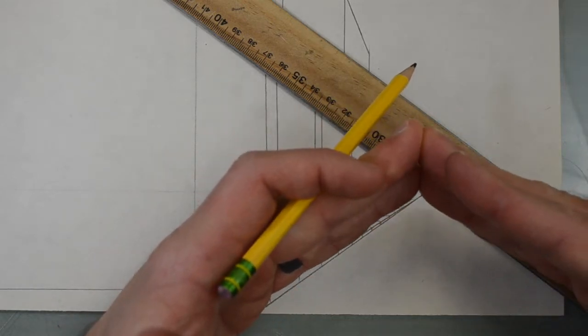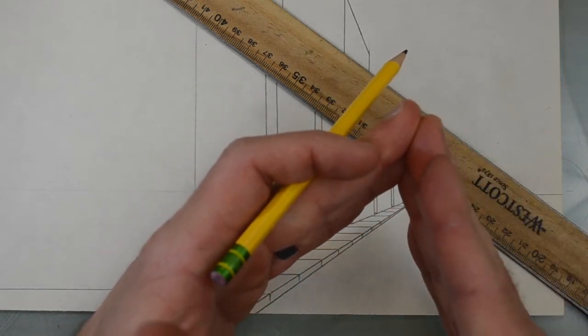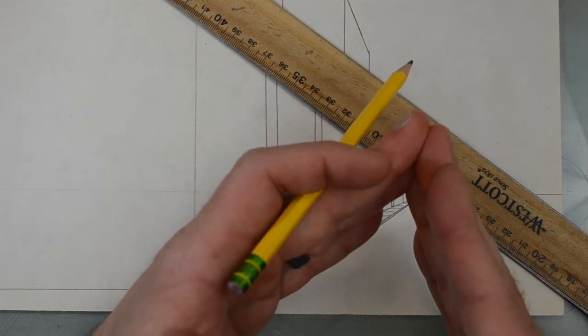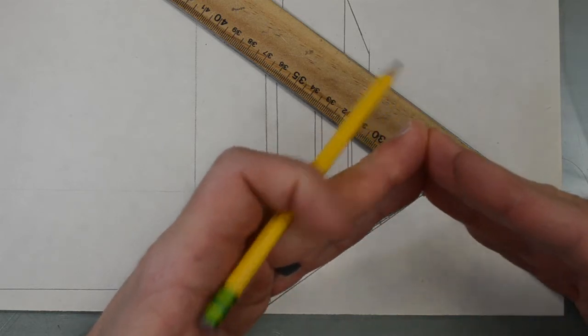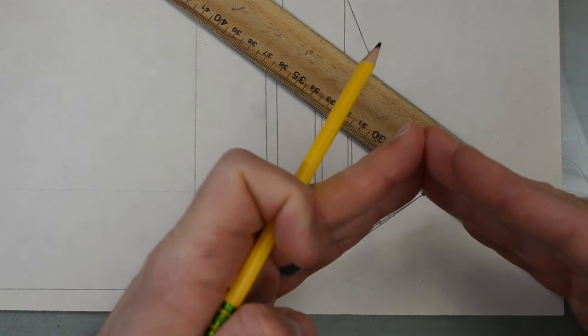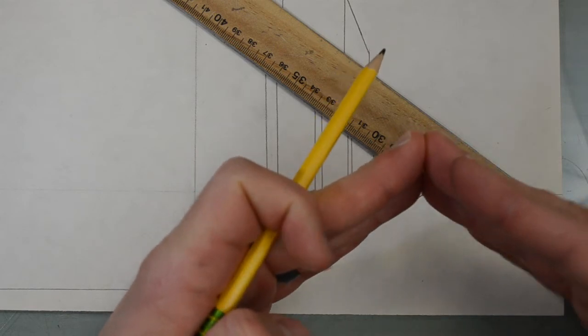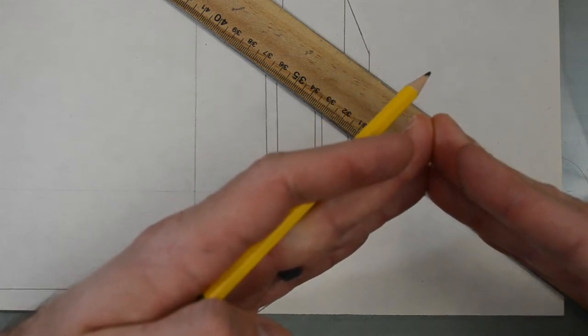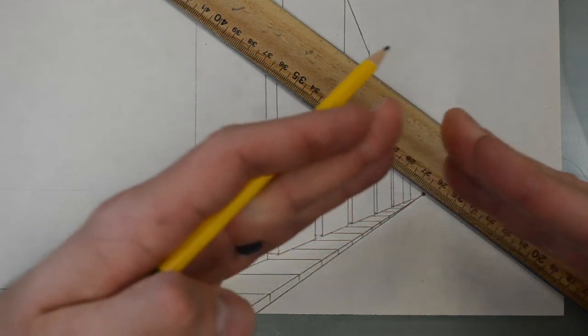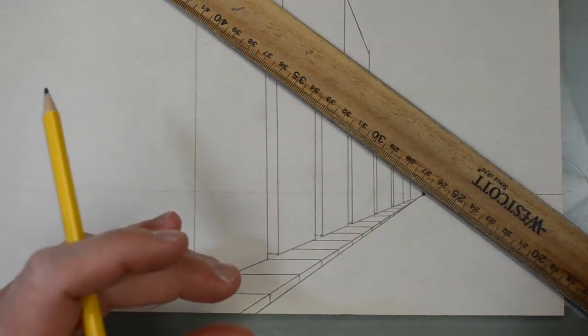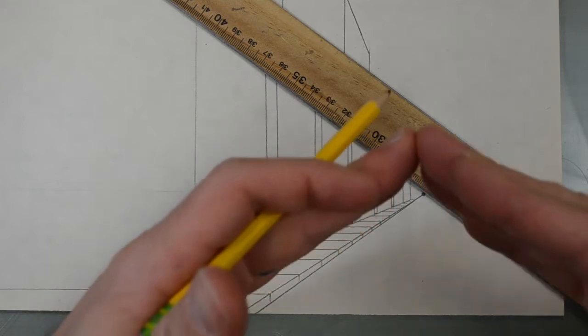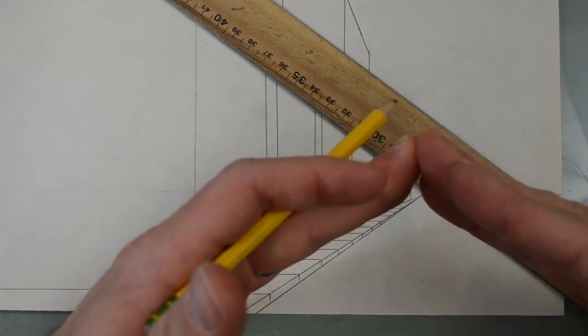It's not going to be like that so much. There's a special name for that kind of triangle, I can't remember what it is, but these two angles are equal. Okay?